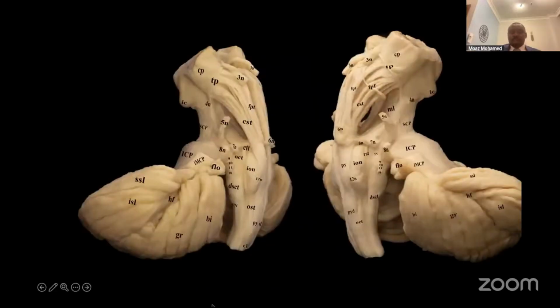In this dissection, I dissected the right and left side of the brain stem. And here, especially the medulla oblongata, as I mentioned before. Here at this level, I showed the medial lemniscus up. Here I show the same pyramid, inferior olive. Here I showed the trigeminal nucleus here.